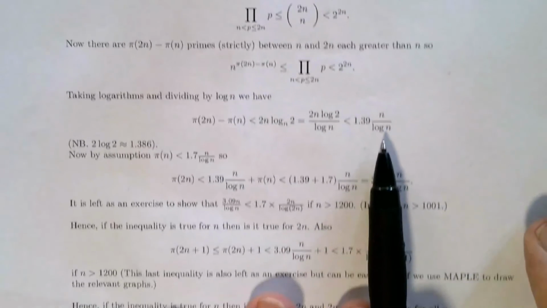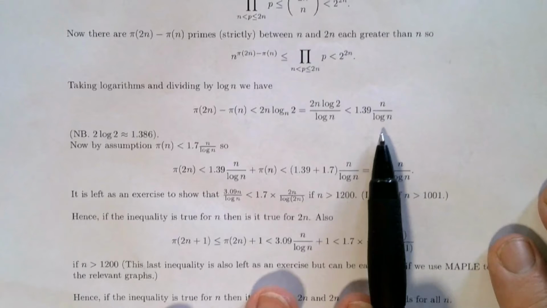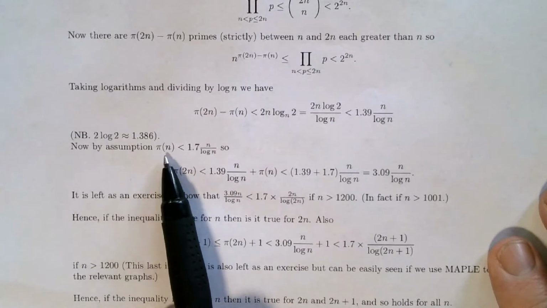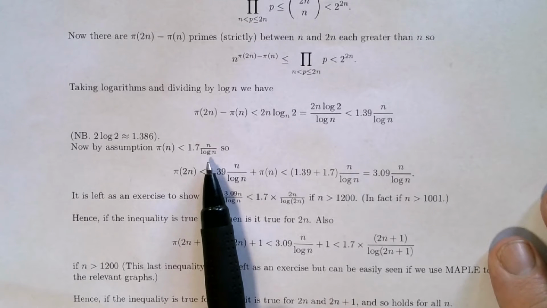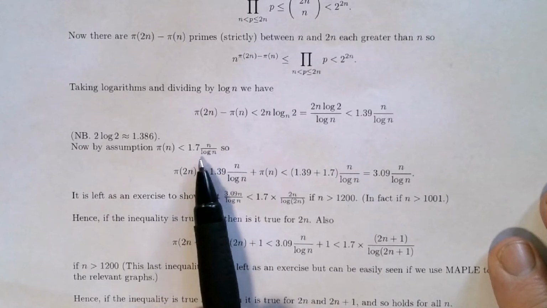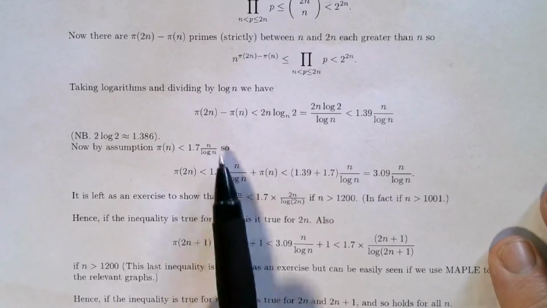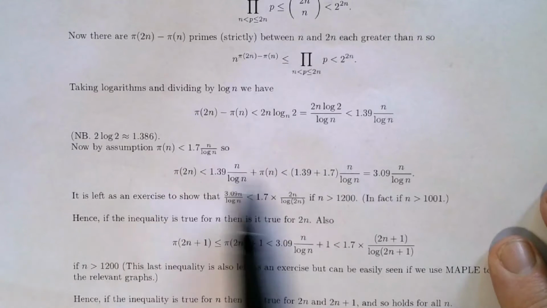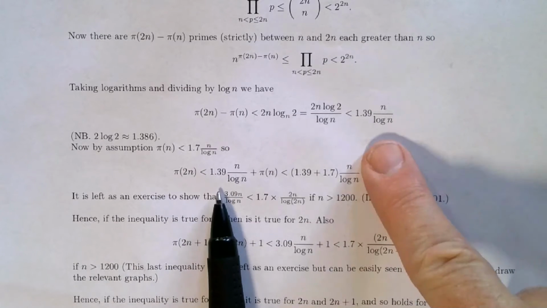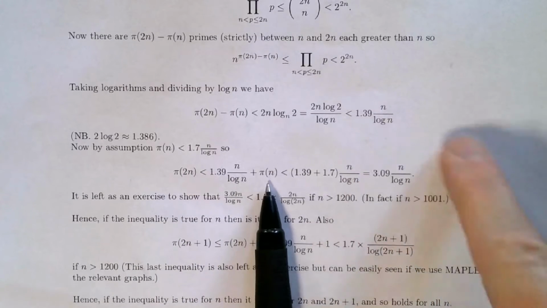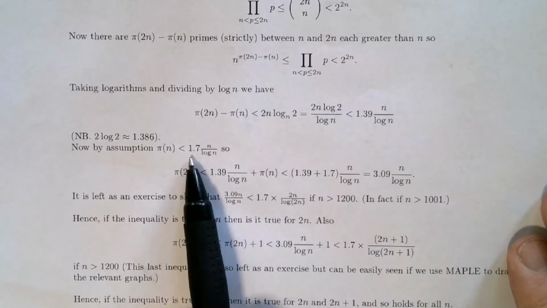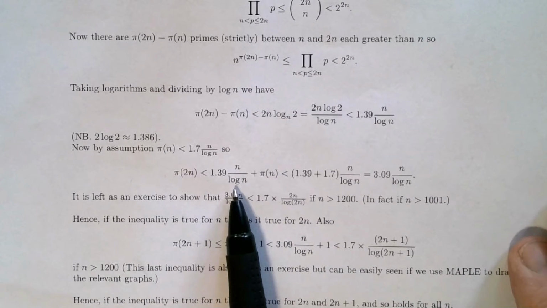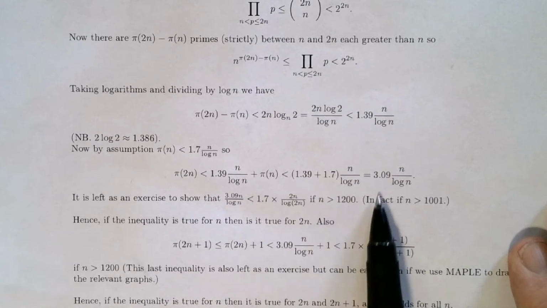Now, by my assumption, we're assuming that pi of n is less than 1.7 n on log n, and this is because we've assumed the result is true for all x up to some point n. So, rearranging this, we can say pi of 2n is less than this quantity here, plus pi of n, and then I can replace this with less than 1.7 n on log n, and bring the n on log n's together to get this plus this, which is 3.09.